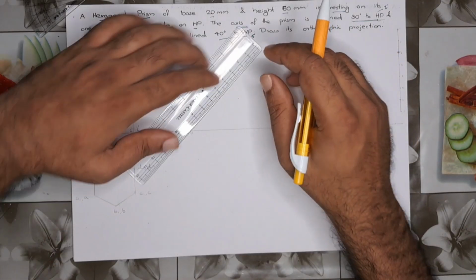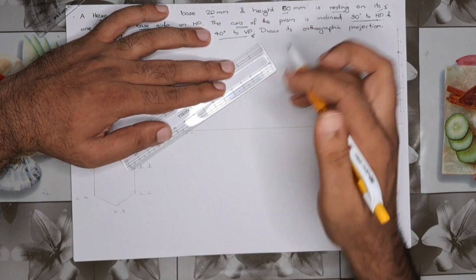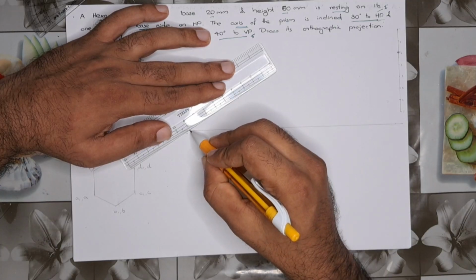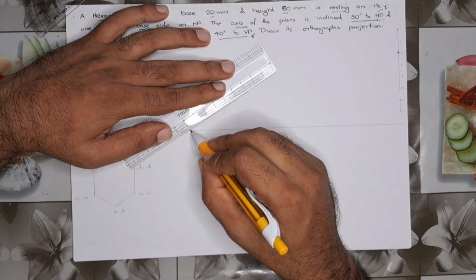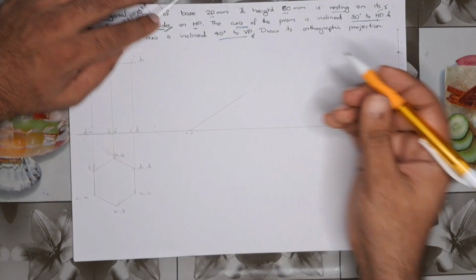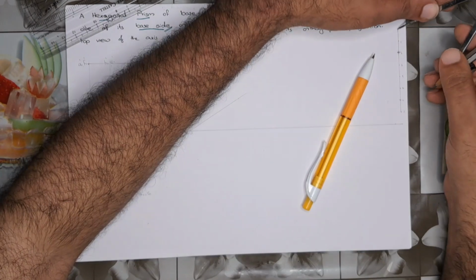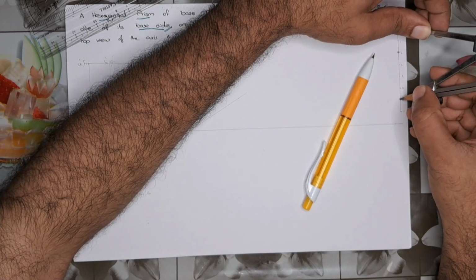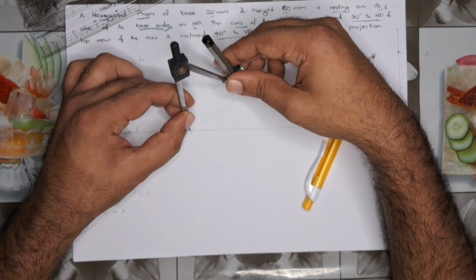Now we have to draw the line. We have to check whether this is correct for the 60 mm line. So we put here and mark the point. Yes.